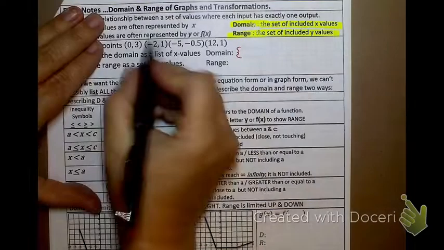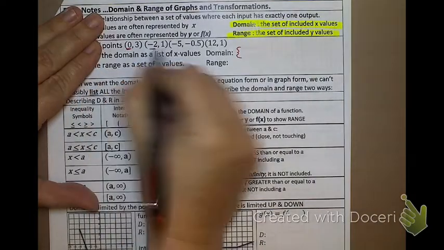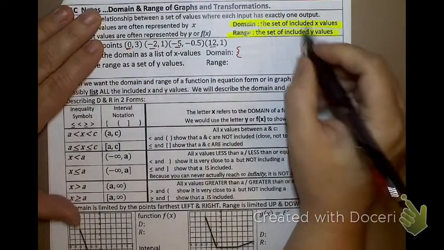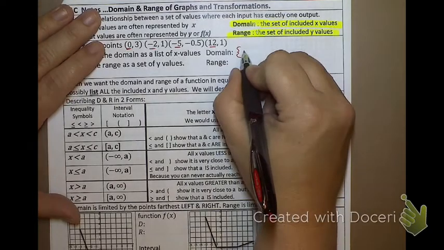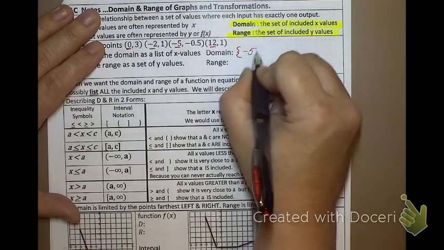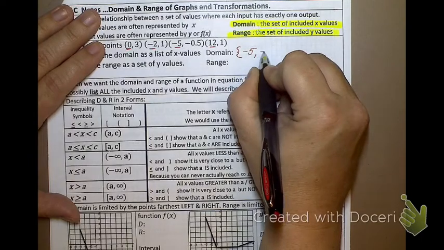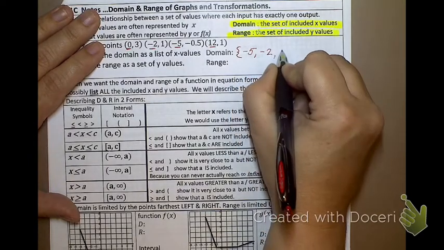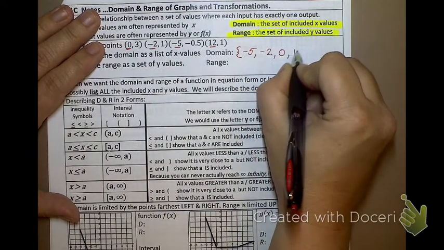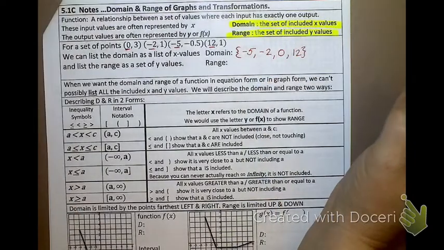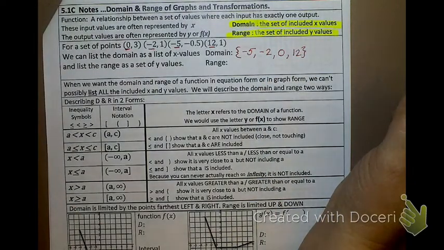So if I look at just the x values, 0, -2, -5, and 12, what's the smallest x value there? -5, and then the next smallest, -2, then 0, then 12. And I would close it off with another brace. Easy enough?